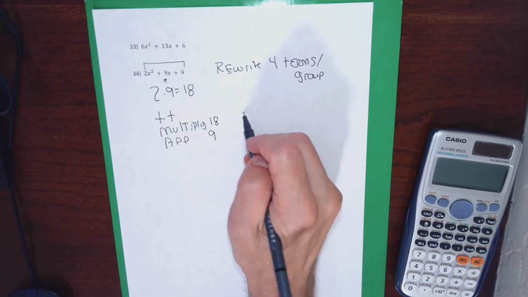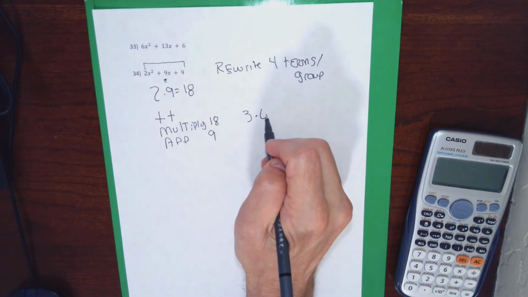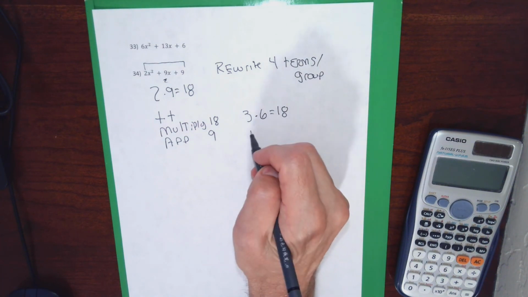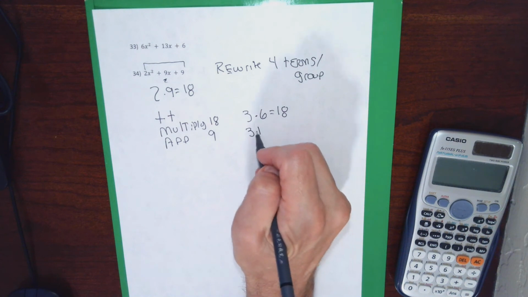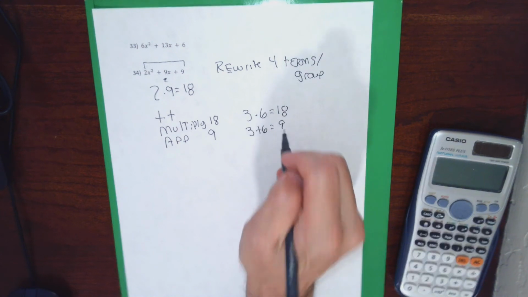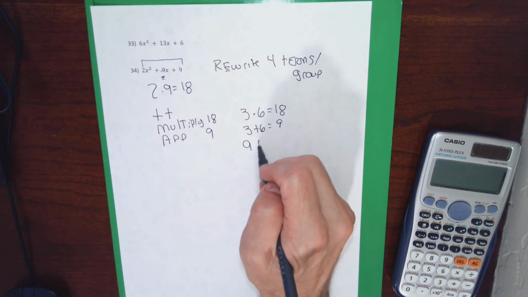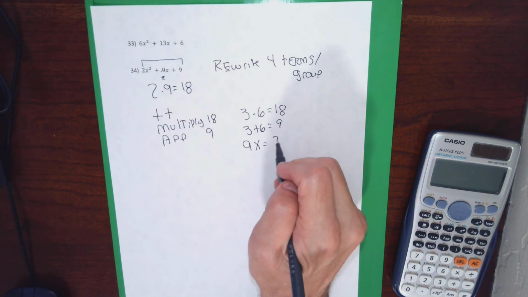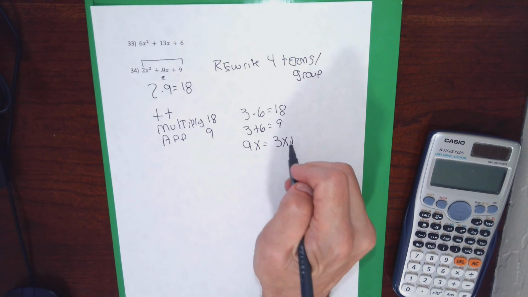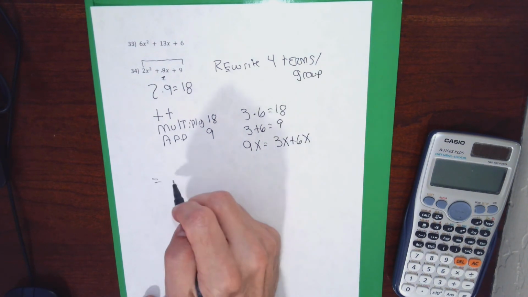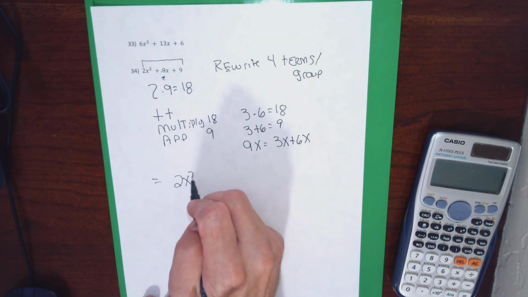Those numbers are going to be 3 and 6, because positive 3 times positive 6, they're double positive and they multiply to 18. Positive 3 and positive 6 are double positive and they add to that 9. So the 9x in my problem, I'm going to rewrite as 3x plus 6x in my efforts to rewrite this with 4 terms and factor by grouping.